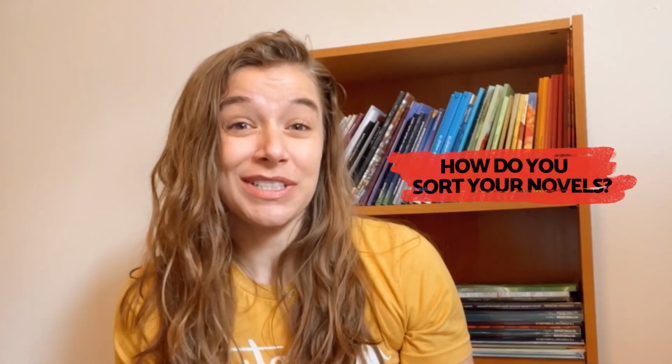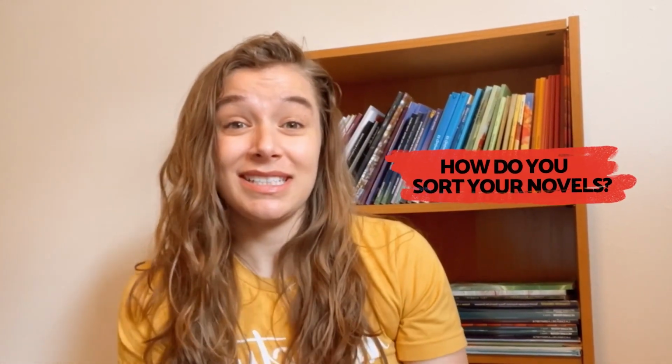How do you sort your novels? I personally did not sort them at all, not by genre, not by level. I don't have stickers on any of my books, nothing like that. I didn't like the idea of pre-categorizing them into levels because I didn't want them to be like, oh, I'm reading a purple book and you're reading a green book. I just didn't like that idea.